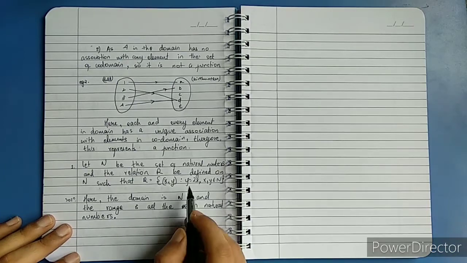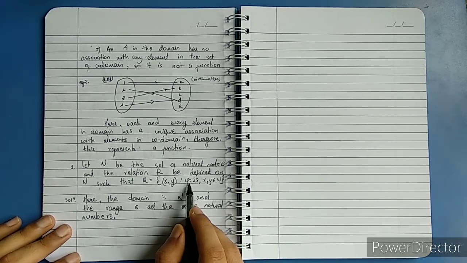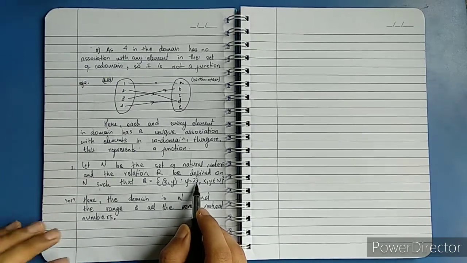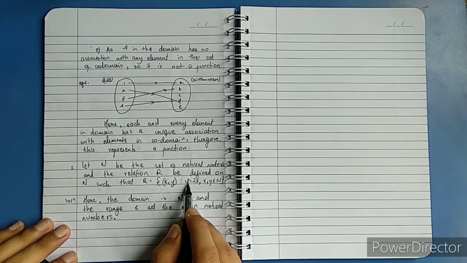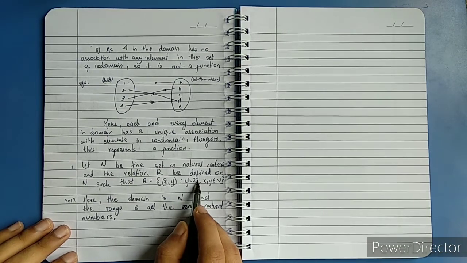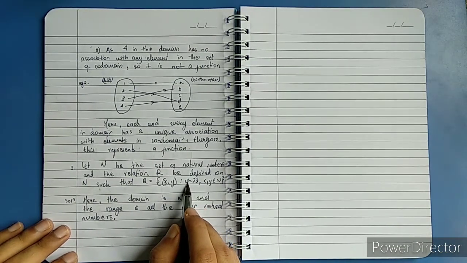And as we can see, if you take x as 25, then y is 50. No other value of x will give you 50. So x equals only 25 will give us y equals 50.